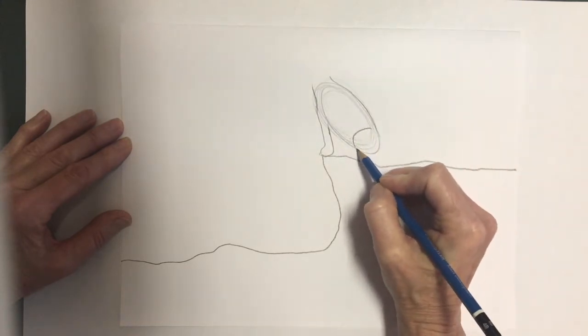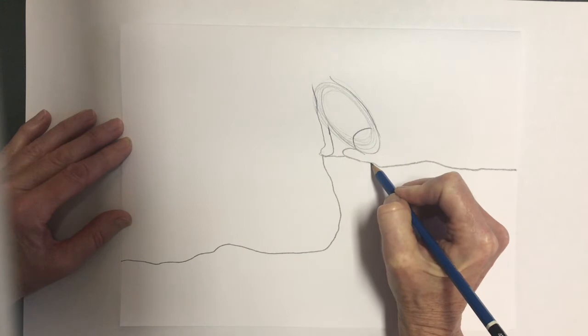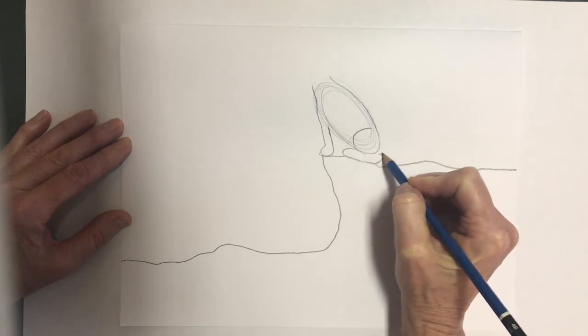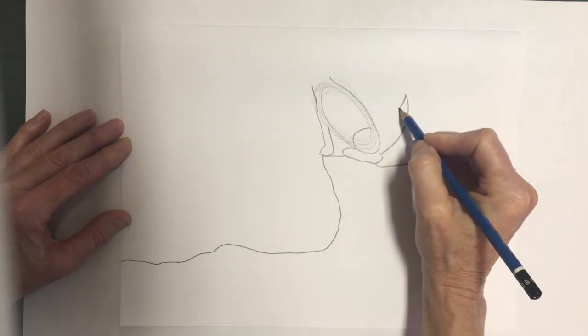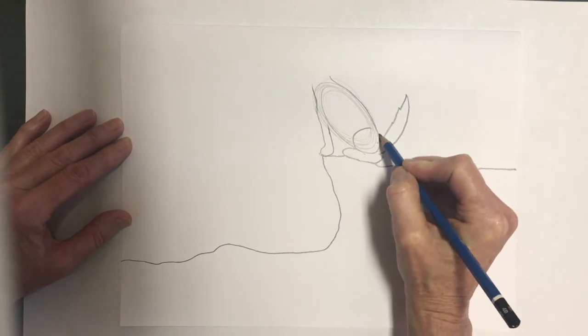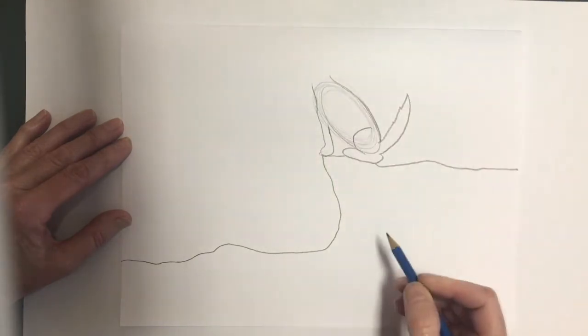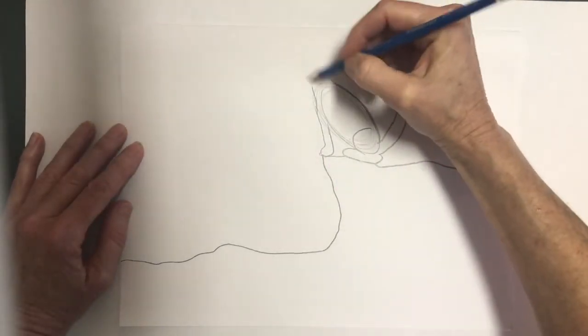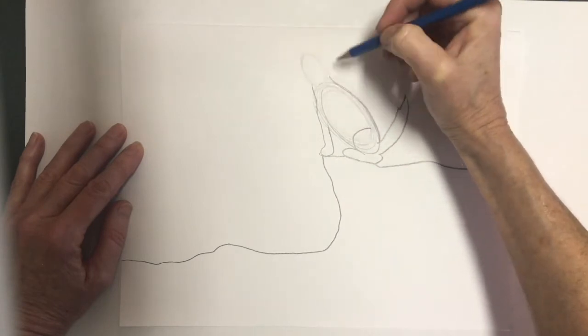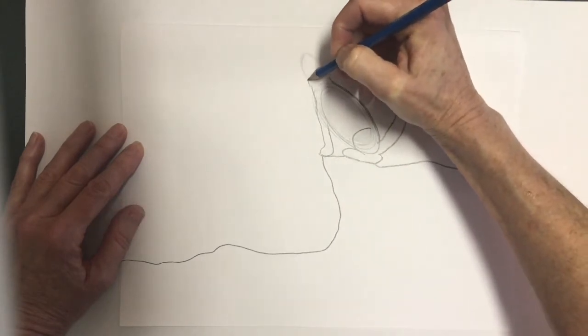So here I am drawing my animal. Sometimes it's good to look up the animal you want to draw on Google Images, and you can get a good view of the body pose that you want to create with your animal instead of just going from memory like I am.